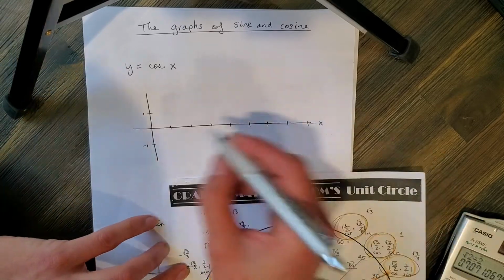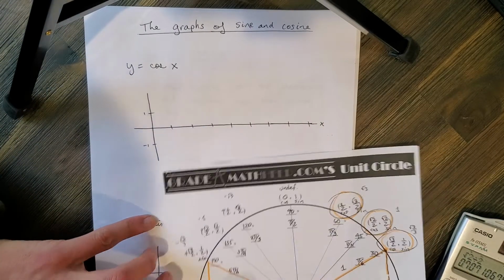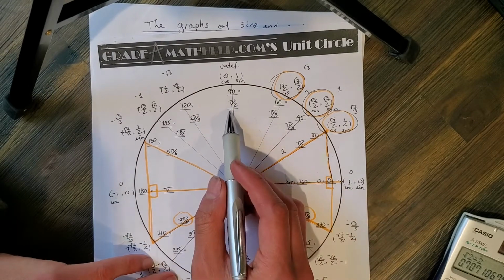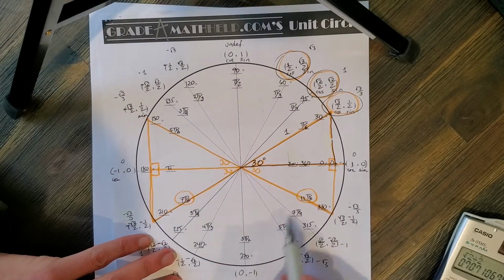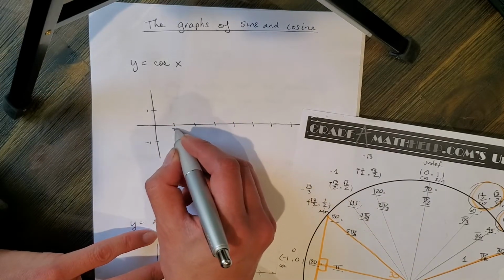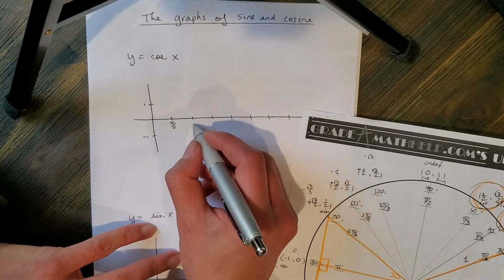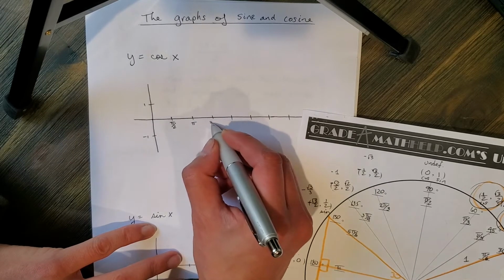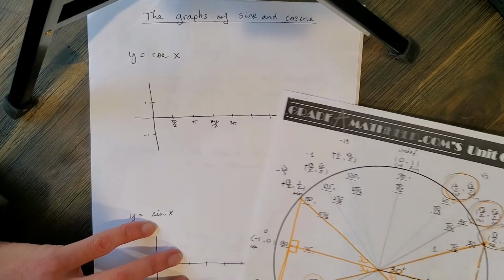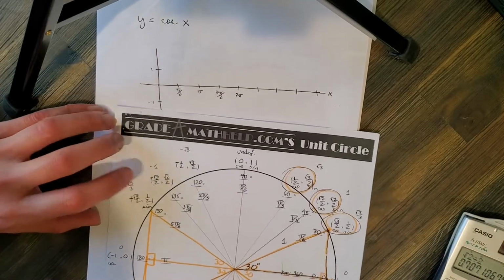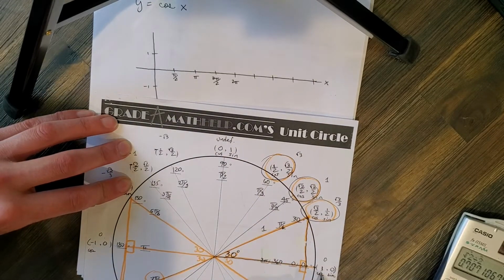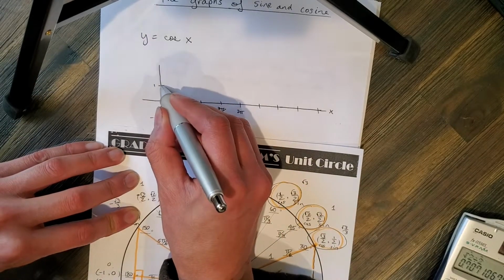What we're going to do is go ahead and label this like we have on the unit circle. We're just going to do the four quadrants here: 0, pi over 2, pi, 3 pi over 2, and then 2 pi, okay? So that's 0, pi over 2 or 90 degrees, and then pi, and then 3 pi over 2, and then 2 pi. Okay? And so again, for cosine at 0 radians, cosine is 1. So we're going to go ahead and put a point right up here.